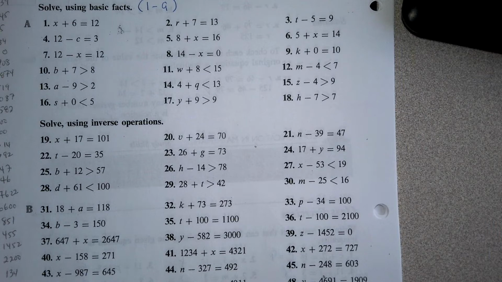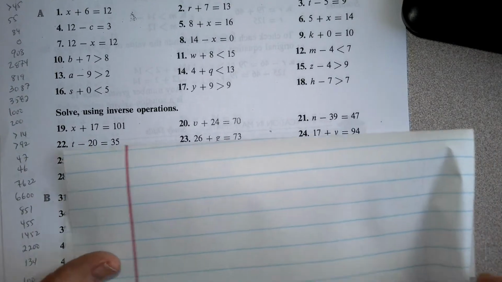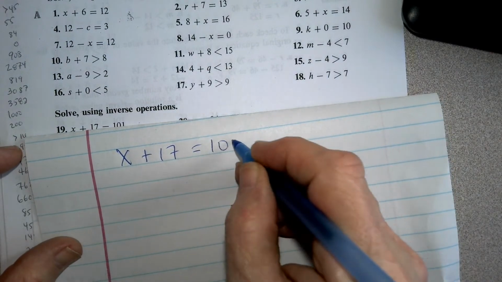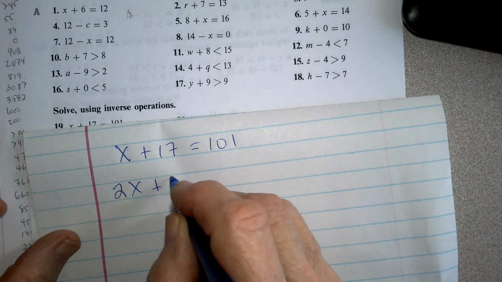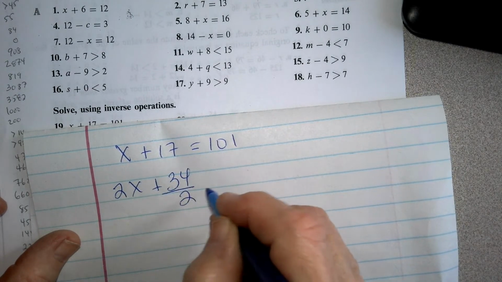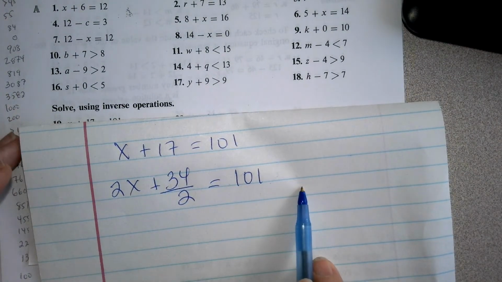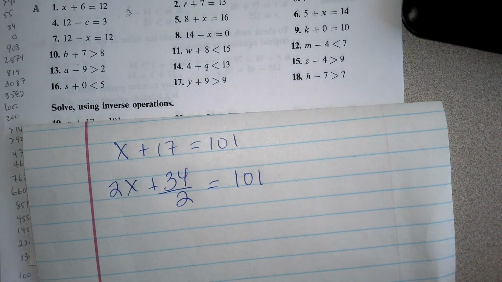you're going to be getting into some, like right now you have x plus 17 equals 101. But you're going to get into some that have 2x plus 34 divided by 2 is equal to 101. And then it gets more complicated. So we have to start with a basic equation. You're going to learn your properties of equality and how to actually solve them algebraically.